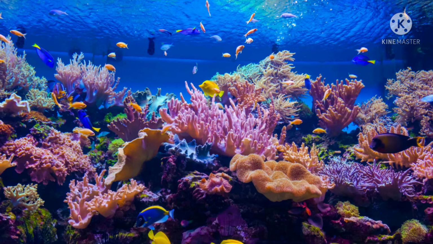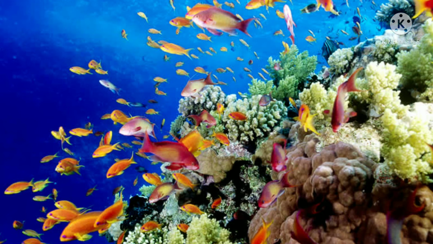Coral reefs provide shelter to thousands of fish. The corals themselves are animals that feed on plankton. These corals form reefs that protect the coast from strong waves and currents.